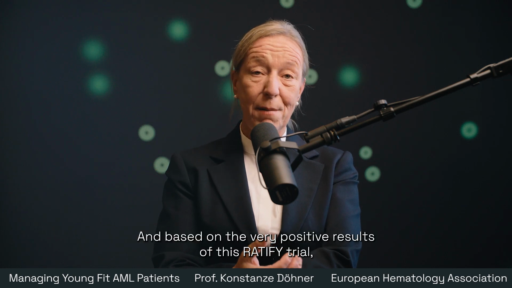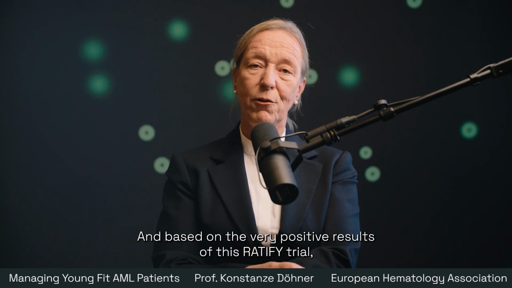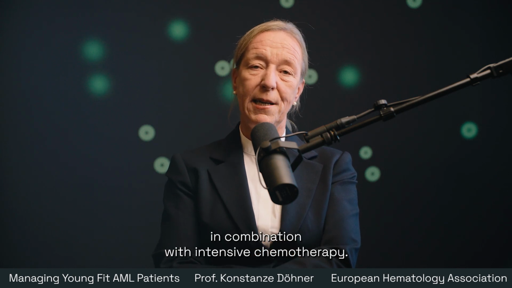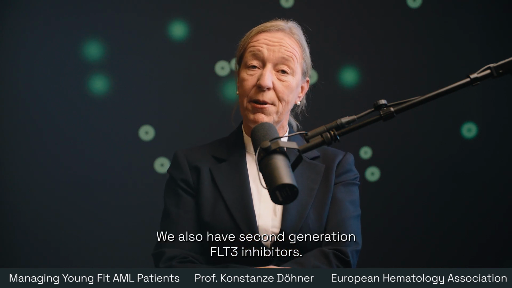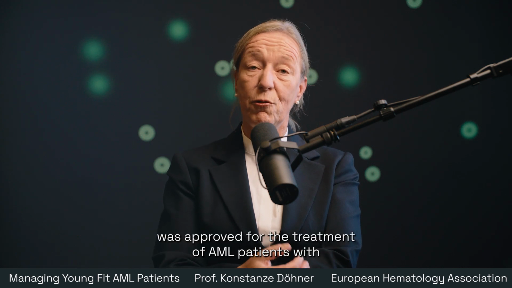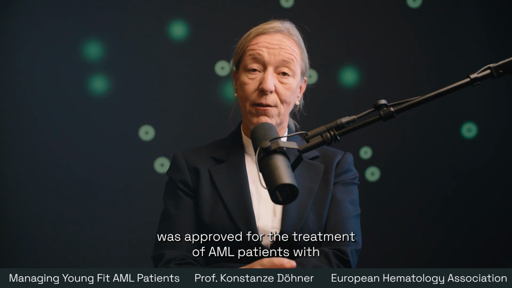And based on the very positive results of this RATIFY trial, midostaurin was approved by FDA and EMA in 2017 for the treatment of FLT3 mutated AML patients in combination with intensive chemotherapy. We also have second generation FLT3 inhibitors, and recently last year quizartinib was approved for the treatment of AML patients with a FLT3 ITD mutation in combination with intensive chemotherapy.